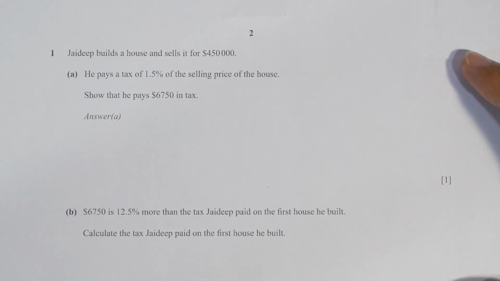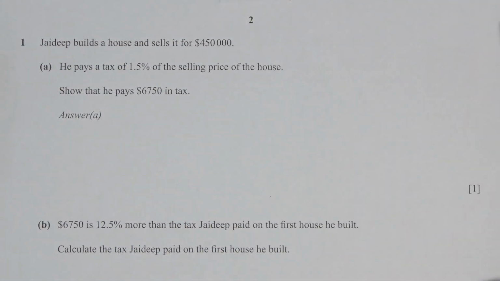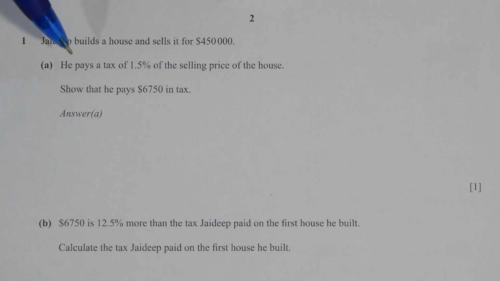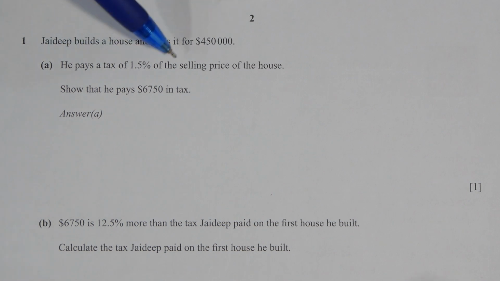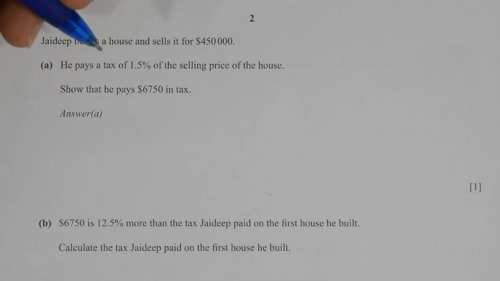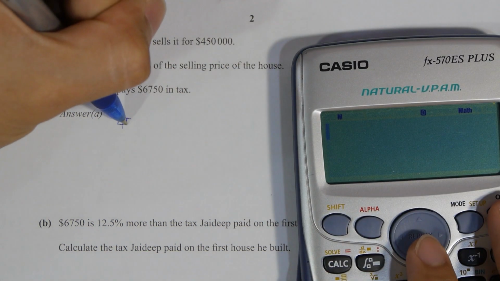For the first question, all you need to do is take 450,000 multiplied by 1.5%, then you will get 6,750.